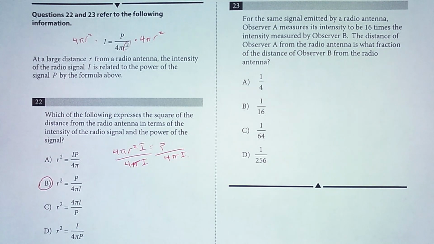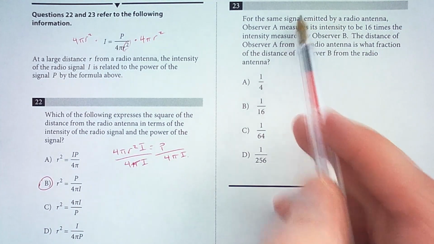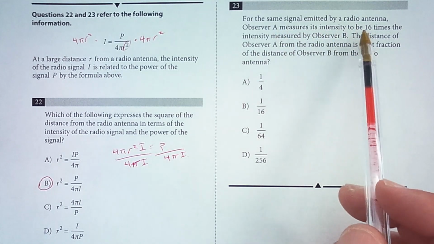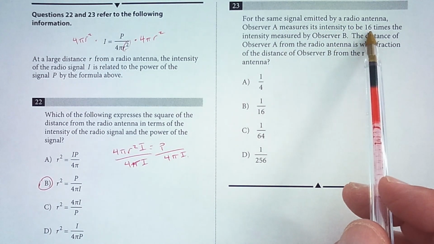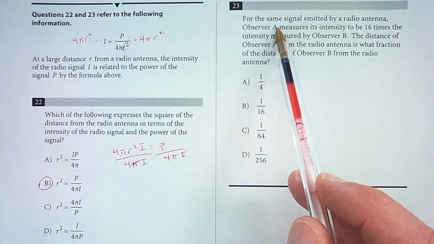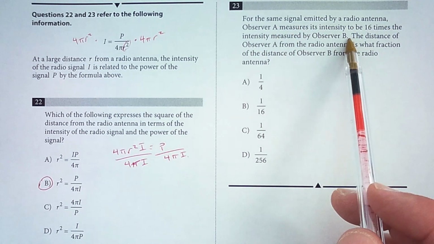The distance of observer A from the radio antenna is what fraction of the distance of observer B from the radio antenna? Go ahead and pause the video, come up with your answer, and then press play. So we're looking at the same signal, but observer A has an intensity 16 times observer B, which means the distance would be shorter for observer A than for observer B.